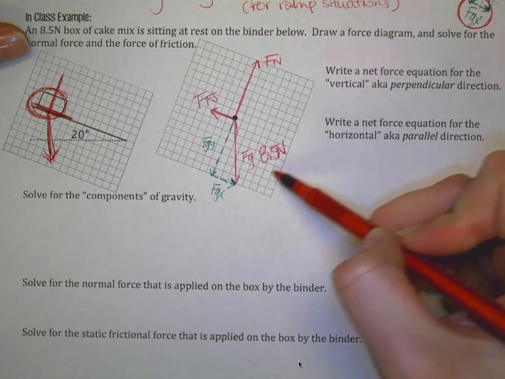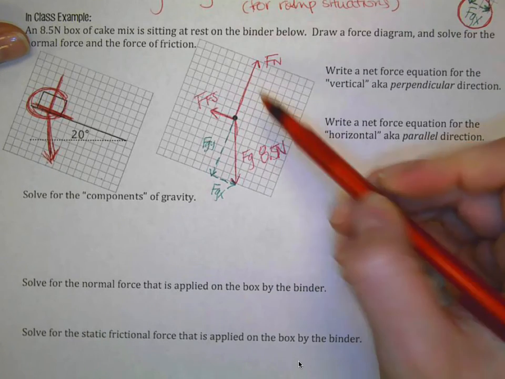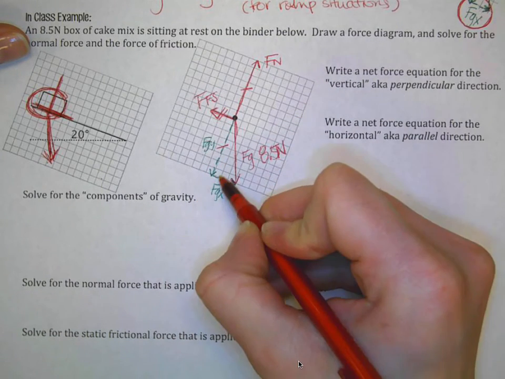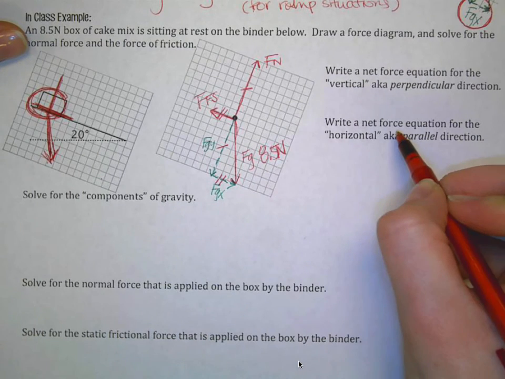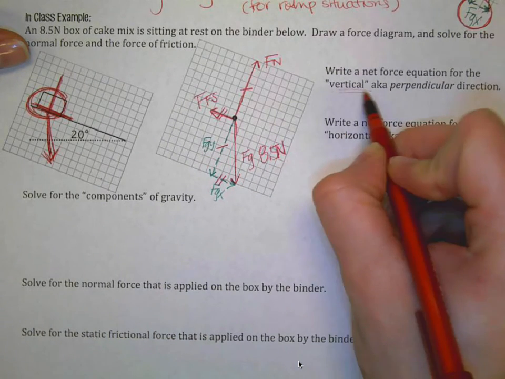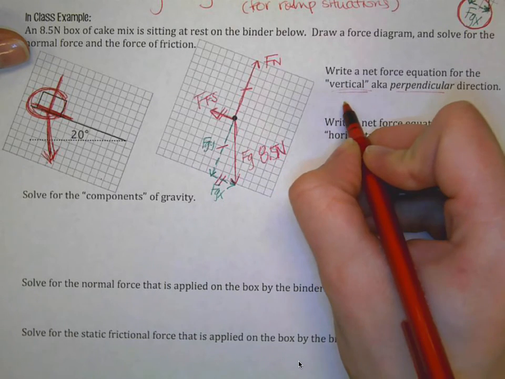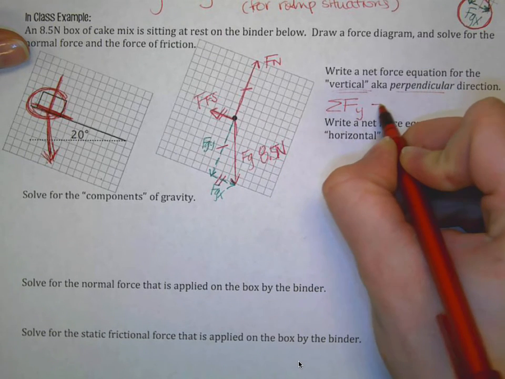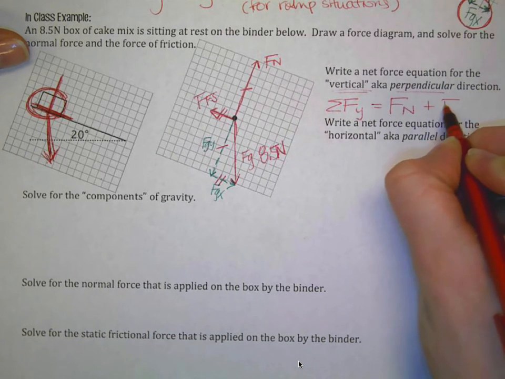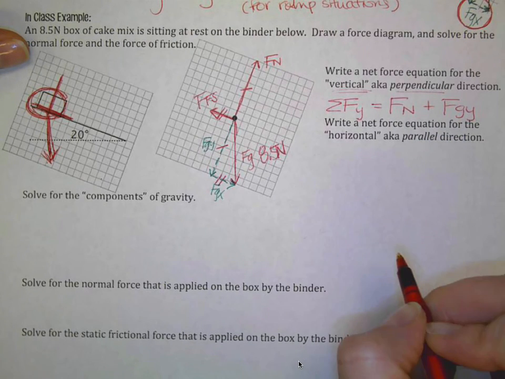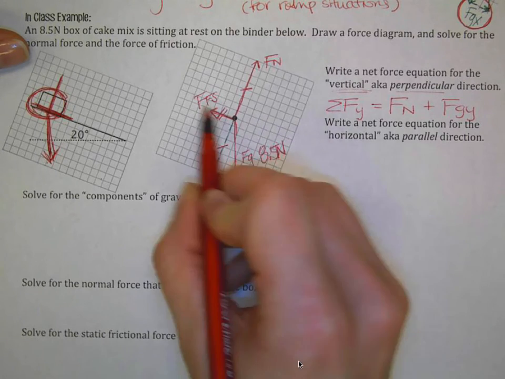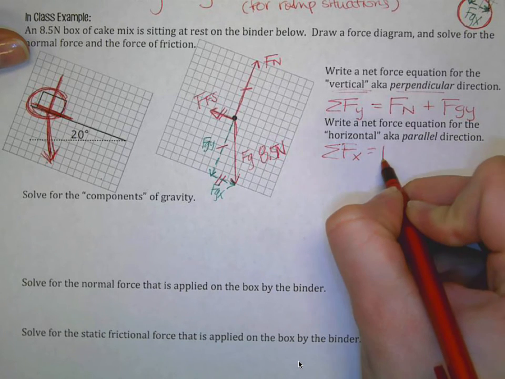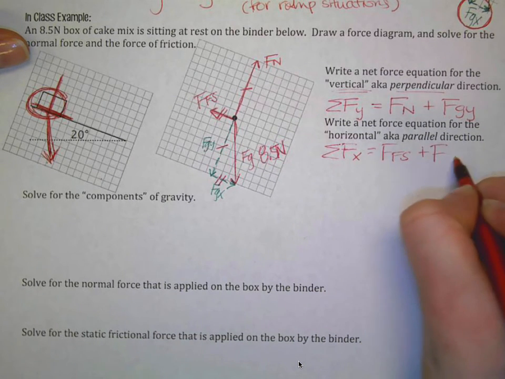If we want to find Fn, we know Fn is equal to Fgy, and we know that our frictional force is equal to Fgx. So that's where our net force equation comes in. For the vertical or perpendicular direction, I look at vertical as when I put Fn facing the top of my page. The net force in that y direction is equal to Fn plus Fgy. The horizontal net force equation would be our x direction or parallel direction, which is FFS plus FGX.